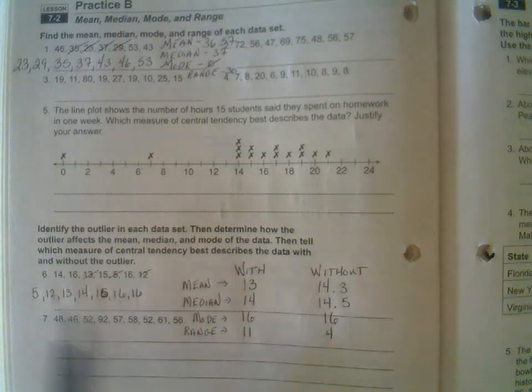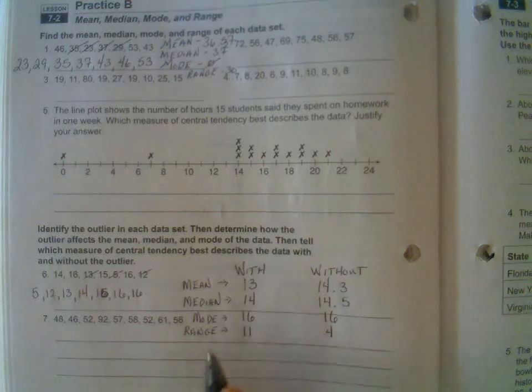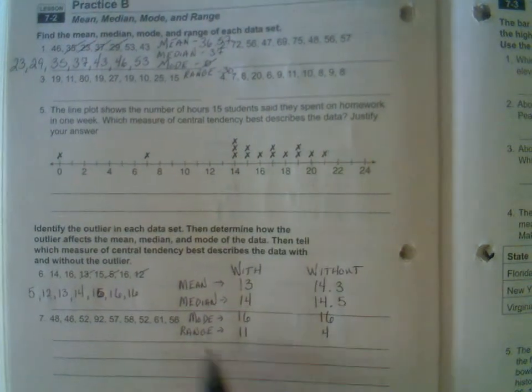Okay, so now what you're going to be doing here is tell which measure of central tendency best describes the data with and without the outlier. So which of these numbers comes closest to demonstrating the numbers that are on this list? When we're talking about with the outlier, the range is not generally going to be the answer because the range is a far spread. So we'll forget that. We'll just look at the mean, the median, and the mode.